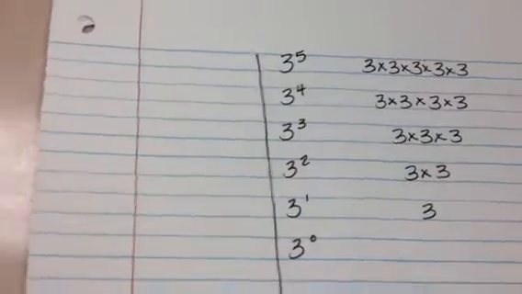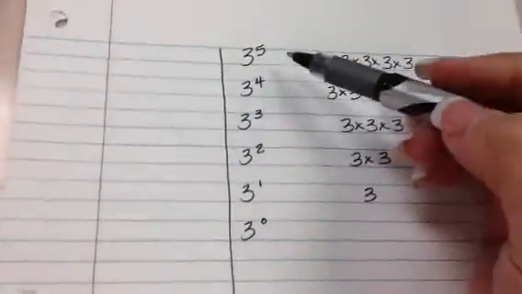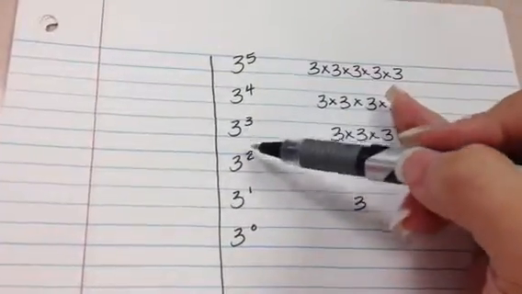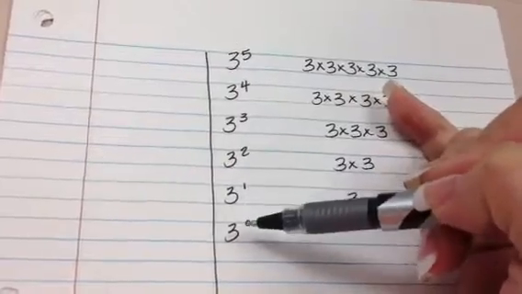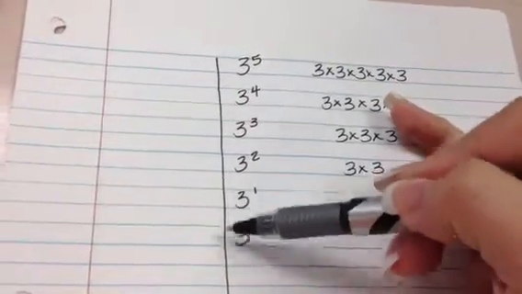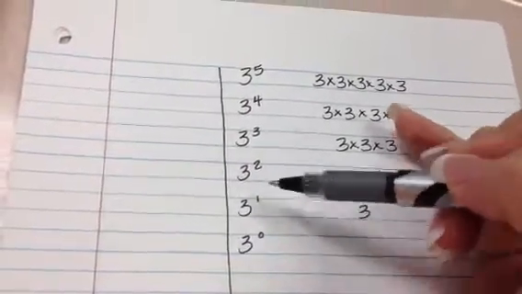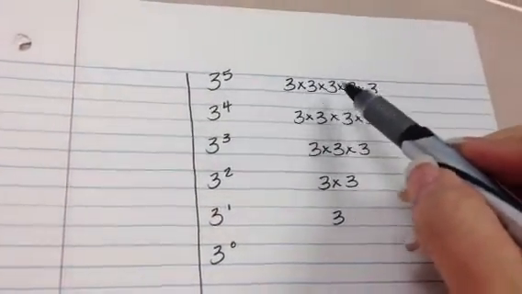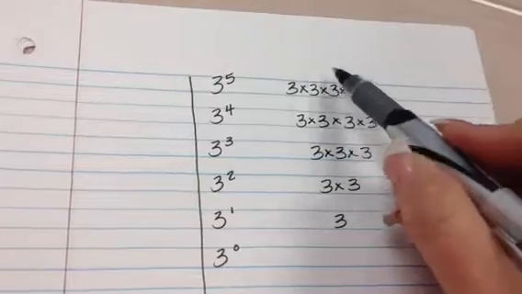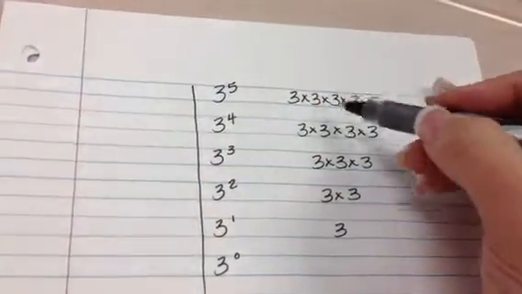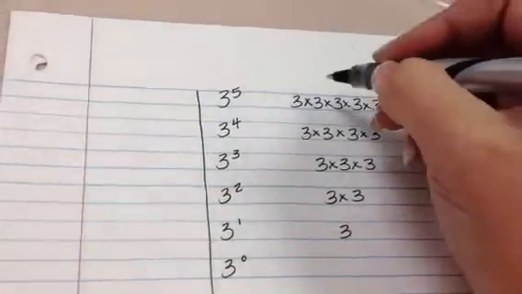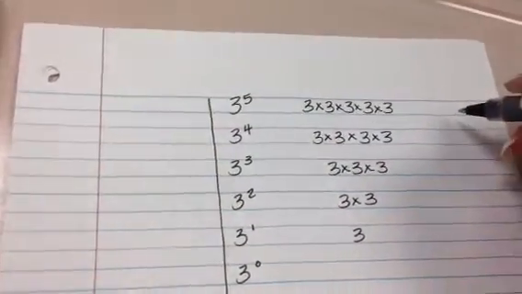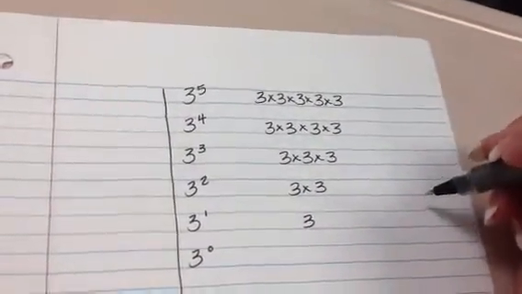Okay, so if you'll go ahead and write on your paper, exponential notation for 3 to the 5th, 3 to the 4th, 3 cubed, 3 squared, 3 to the 1st, and 3 to the 0 power. Looking at this, you're saying, man, I didn't even know we could do that. You can. So 3 times 3 times 3 times 3 times 3, what format is this? If this is exponential, what format is this? Expanded. And then we're going to do our simplified version over here.